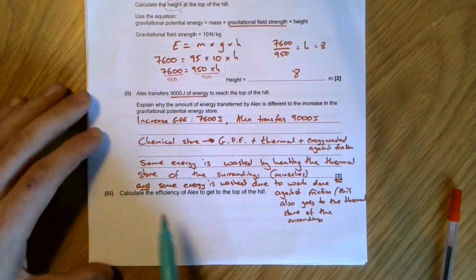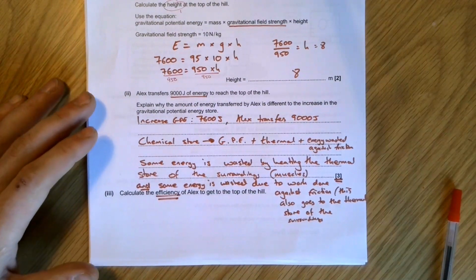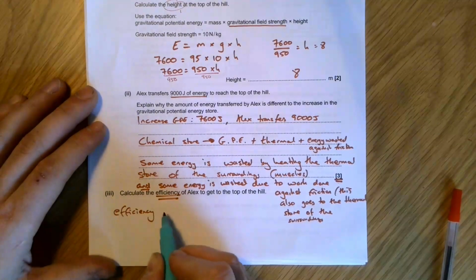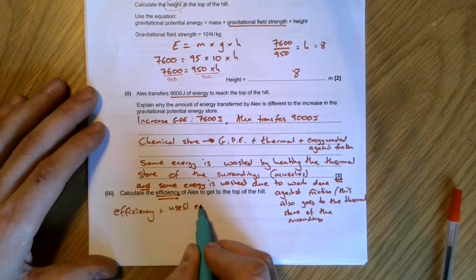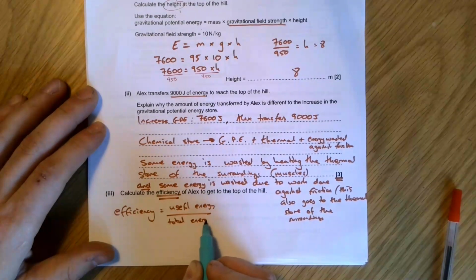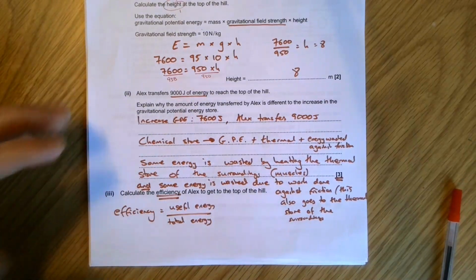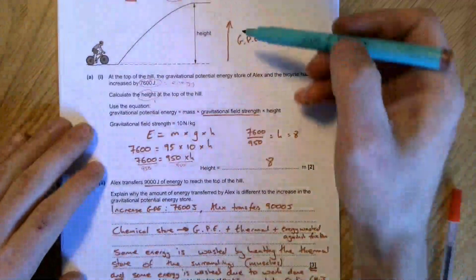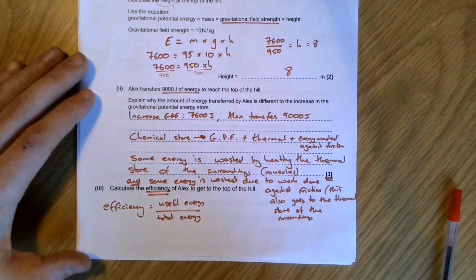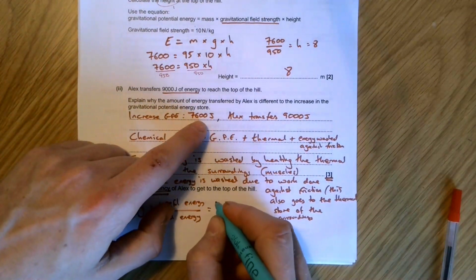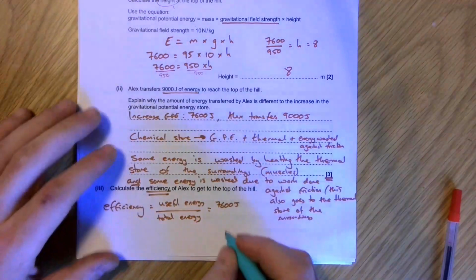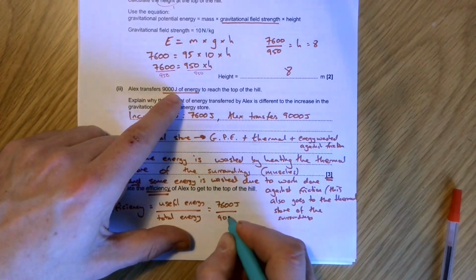Okay, part 3, calculate the efficiency of Alex to get to the top of the hill. Well, you should always look on the formula sheet and you see that efficiency is useful energy divided by total energy. So the useful energy, we're trying to get high, and as we go high, we're increasing the gravitational potential energy store. So the useful energy is this 7,600. So it is useful sometimes to write these things out again because we keep track of them. The total energy was 9,000.